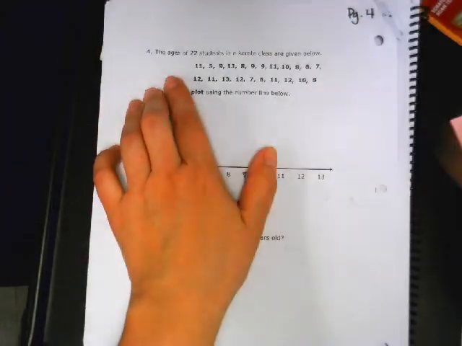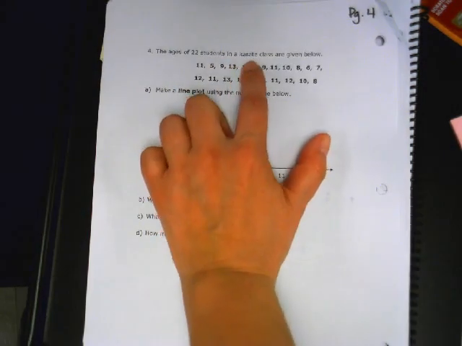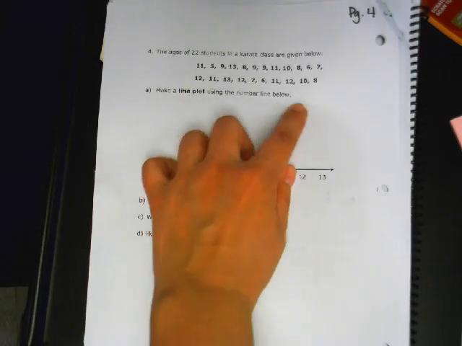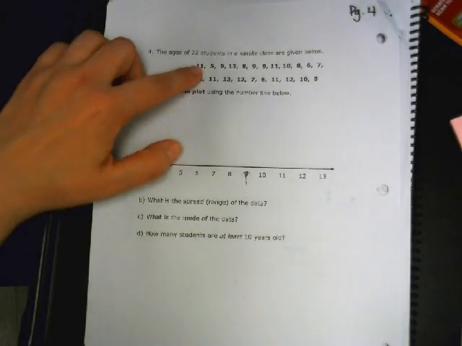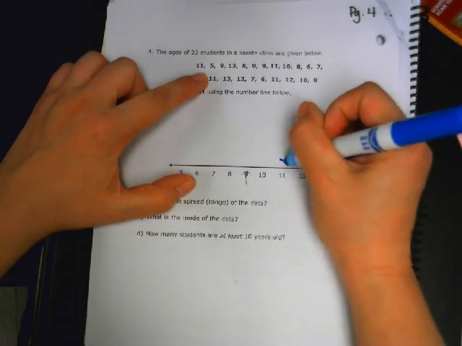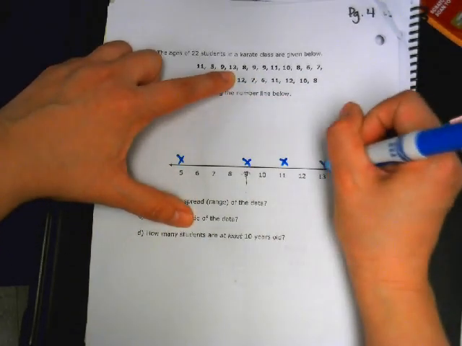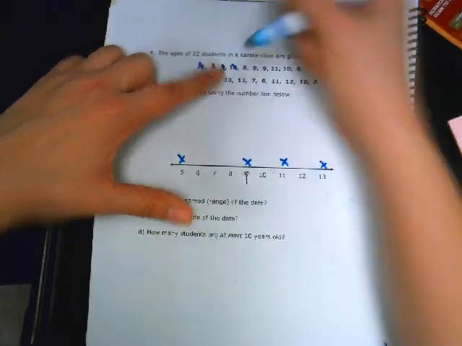All right. Well, let's try this one. The ages of 22 students in a karate class are given below. Make a line plot using the number line below. Okay, we're going to do a dot plot. So, 11. Put an X or a dot on 11. 5. 9. 13. Keep it going. First you're creating the dot plot.